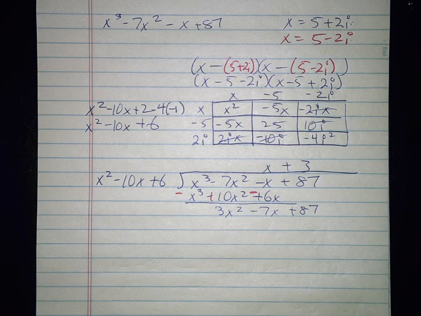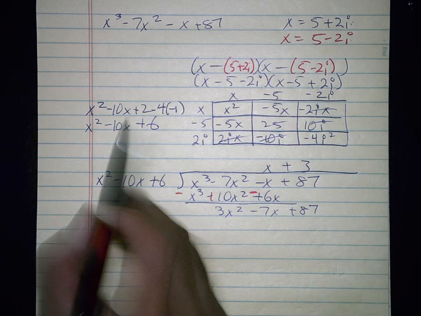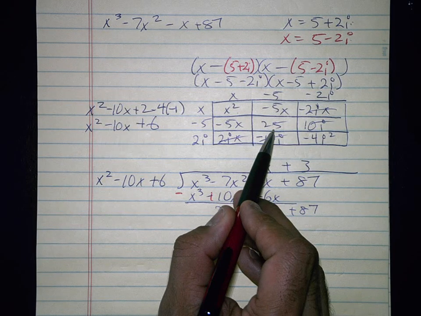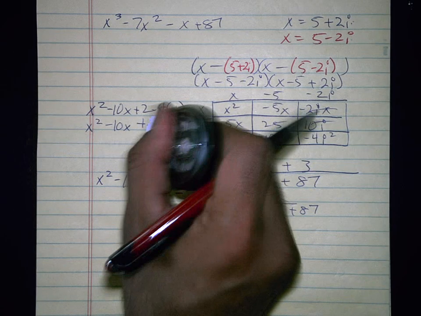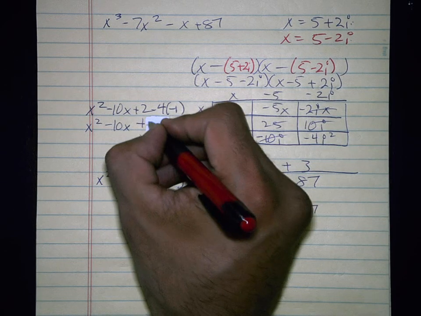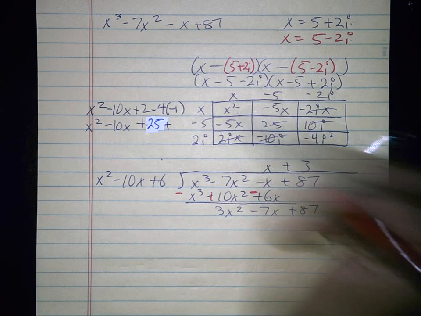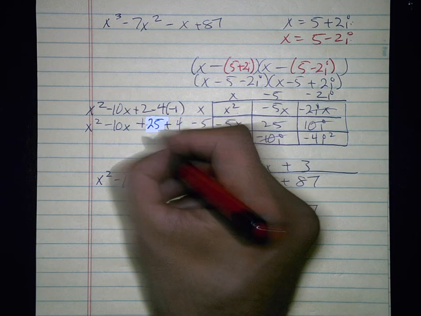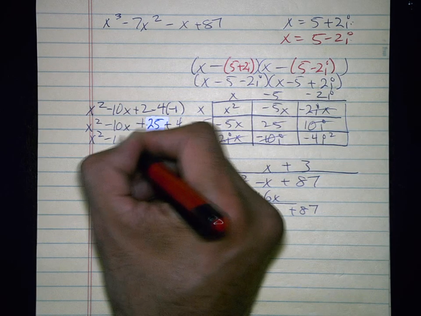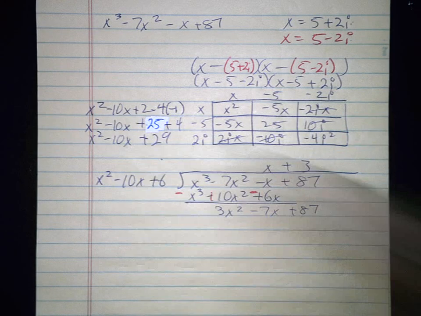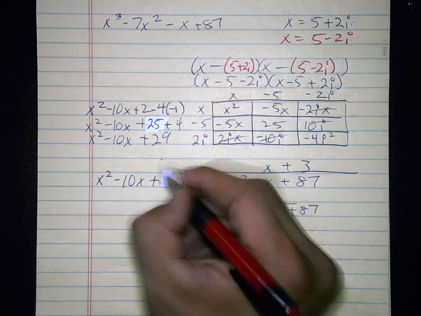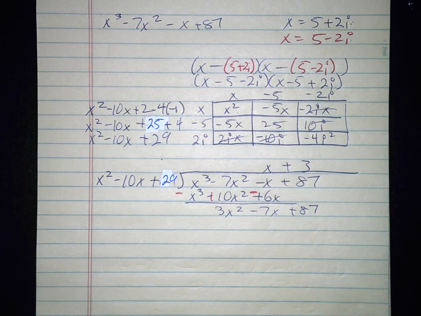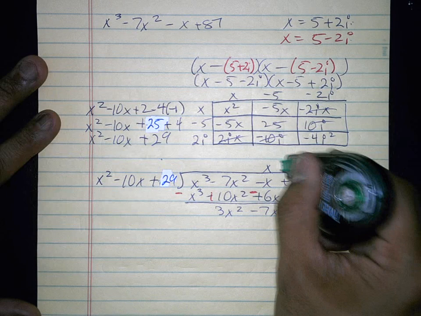Got to go back a little bit because this was 25, so it should have been 25 plus 4, so it should have been 29. Oops. Okay. Change this to 29. So I will just go ahead and start over real quick.